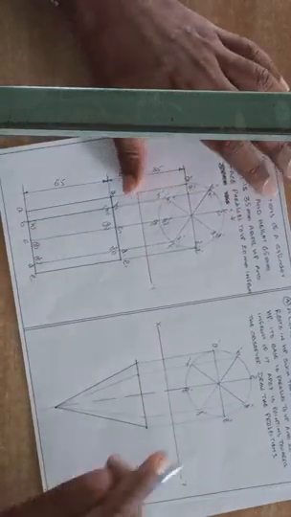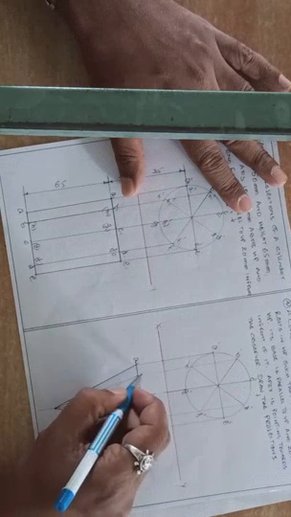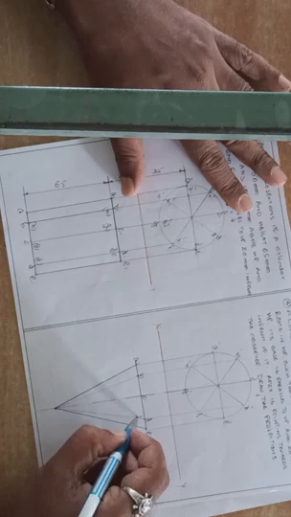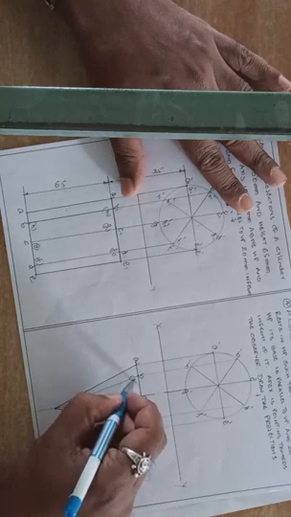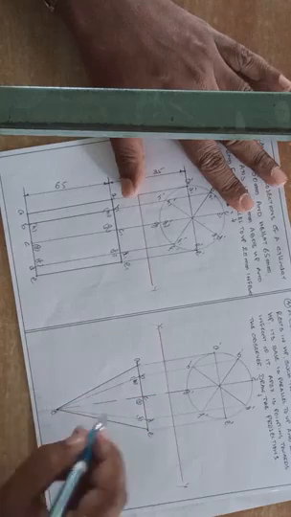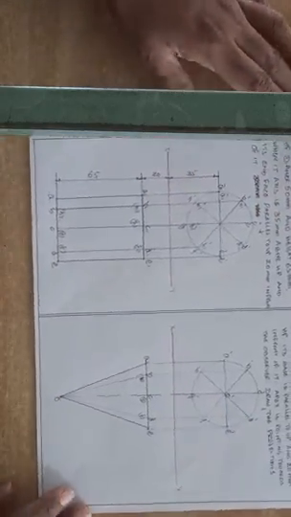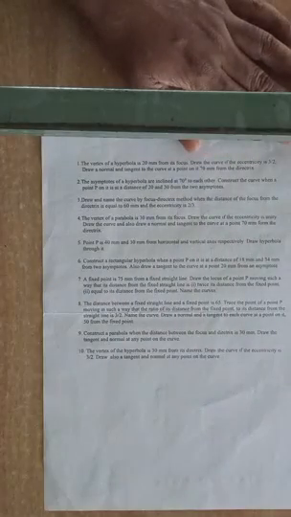That's all. Now notations in the top view, looking from the top: A visible, B visible, C visible, D visible, E visible, F not visible, G not visible, H not visible, and this is O, and here it is O dash. The side view I have not drawn, you can draw this side view. Right.